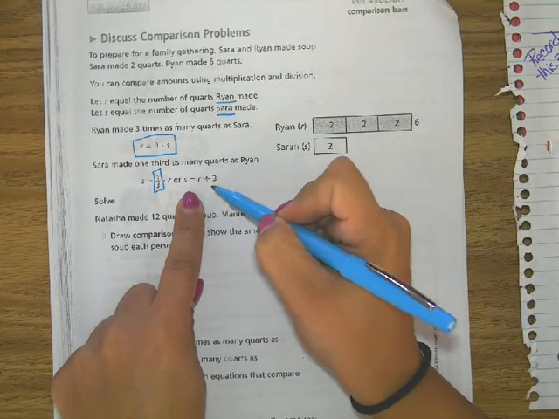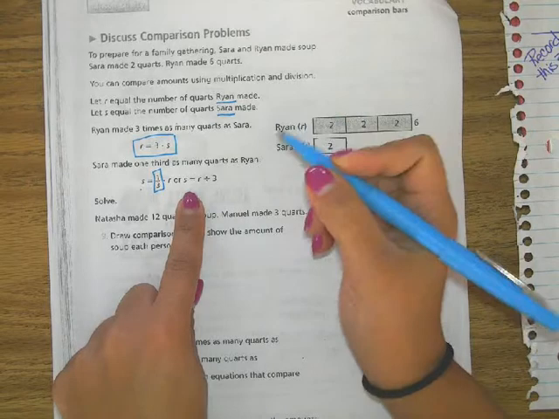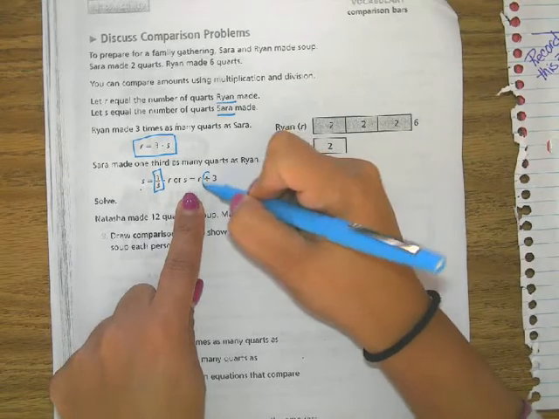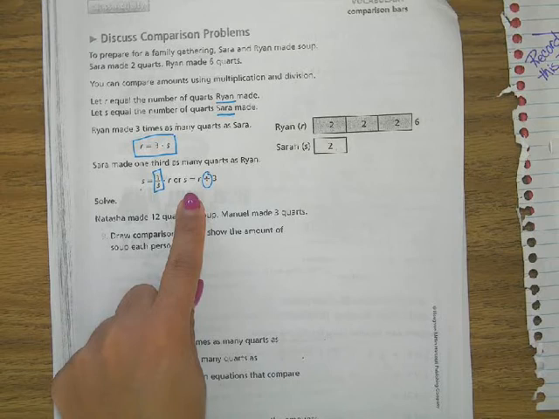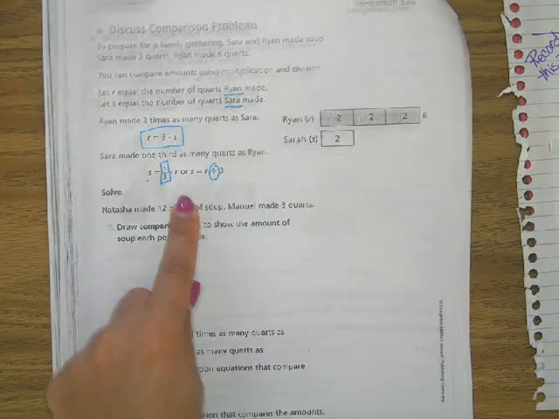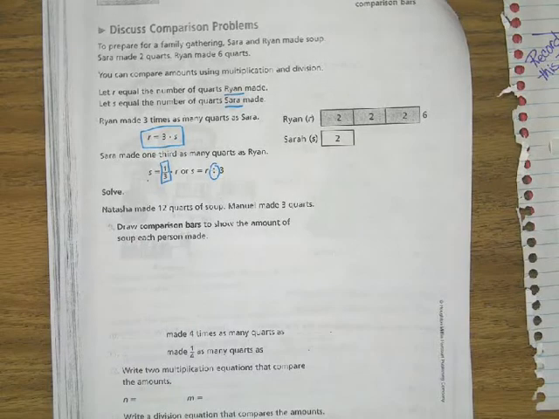Okay? How come they put a division sign here instead of a fraction? Hunter? Every fraction is a division problem.